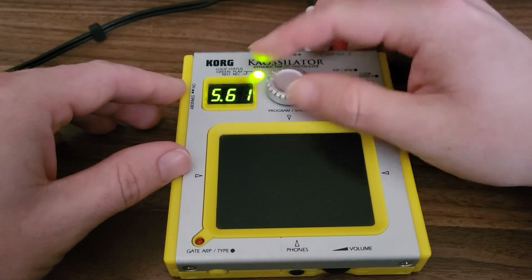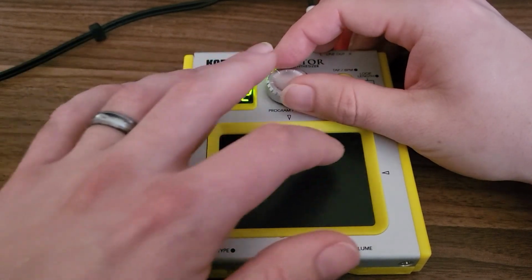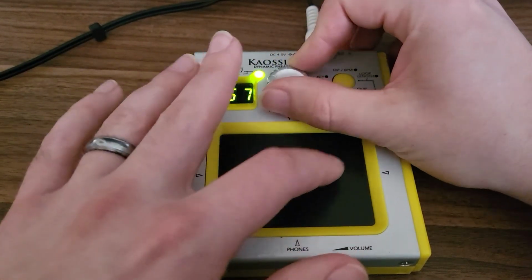And we can find some kind of chord progression to go over it.